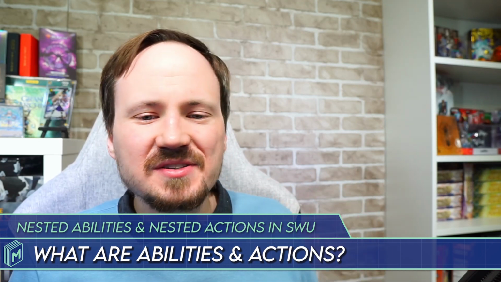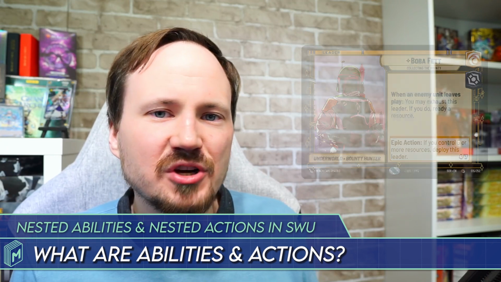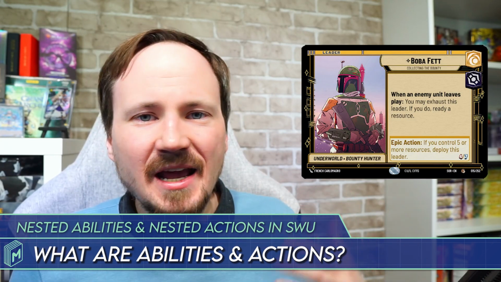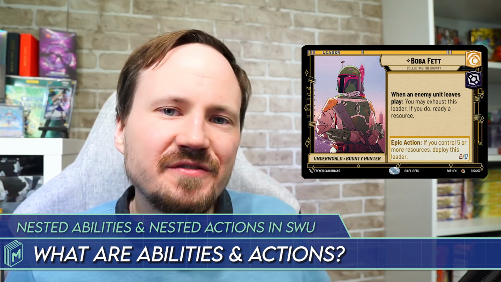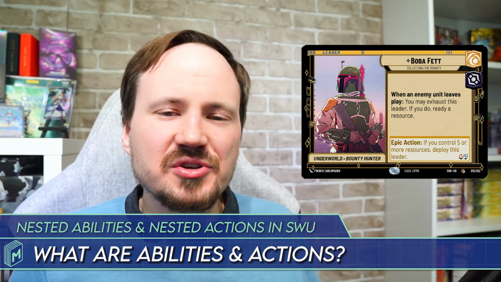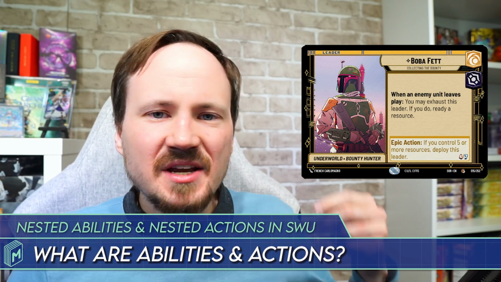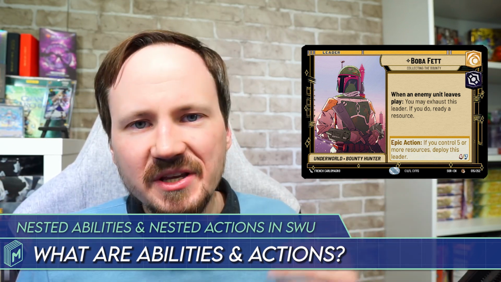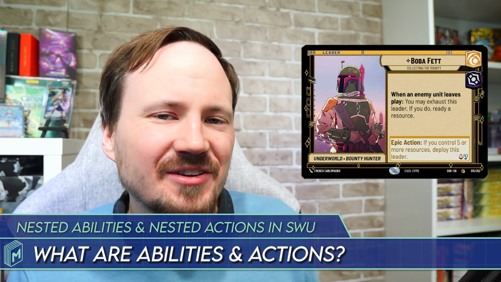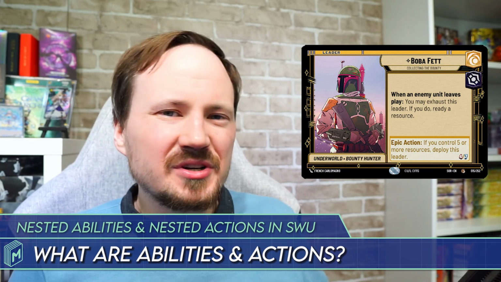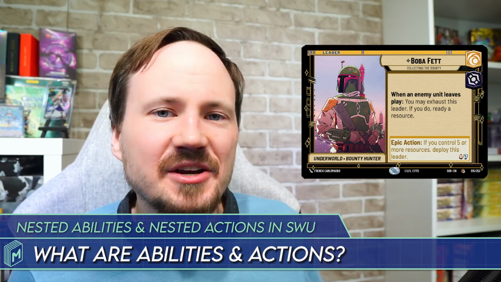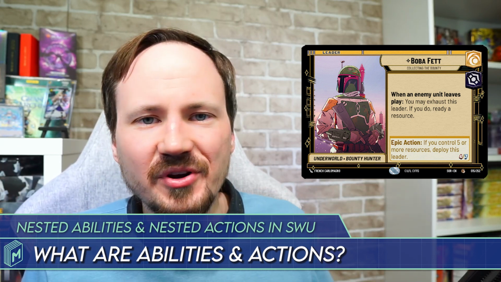Abilities can even be things that happen outside of your action phase, like triggered abilities. Look at Boba Fett, leader, who has an ability that often can happen on the opponent's action phase when they have a unit that leaves play for some reason. Boba Fett is free to trigger. So the key to remember here is that abilities can crop up at any time. Normally, actions are just used during your action phase, but we will take a look at some effects in a little bit that are a little more nuanced than just choosing to take an action, choosing to play a card from your hand.